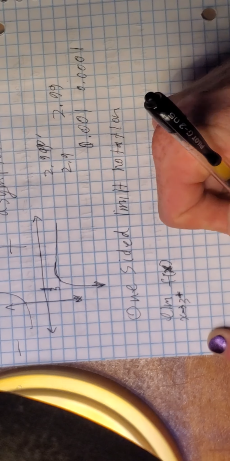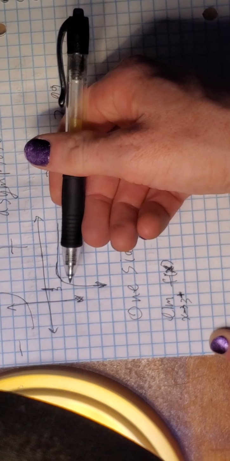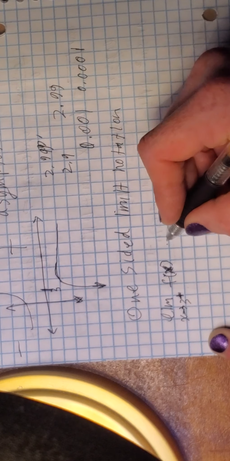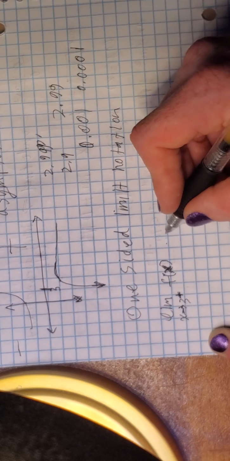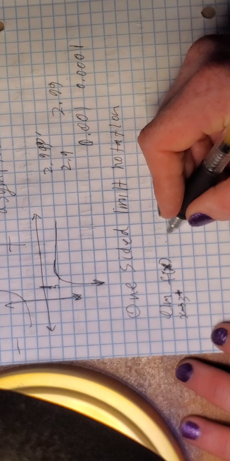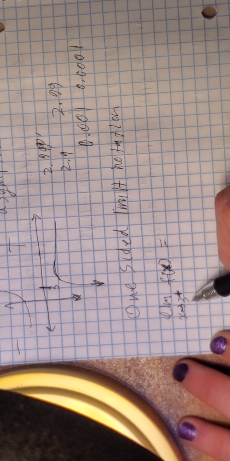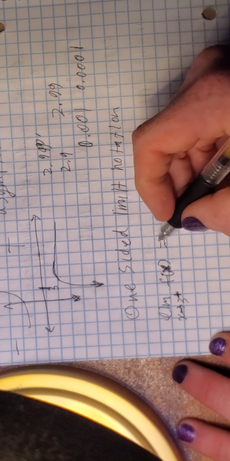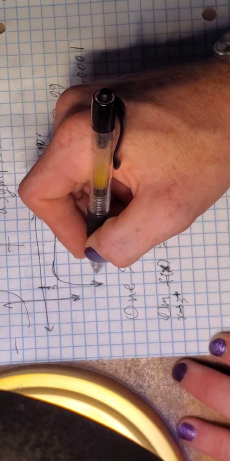We're headed towards negative infinity. So from the right side, looking towards that point, the limit goes to negative infinity. It approaches negative infinity at x equals 3, but it doesn't actually get to x equals 3. So the limit as x approaches 3 from the positive side of f of x is negative infinity, because it's going towards negative infinity there.